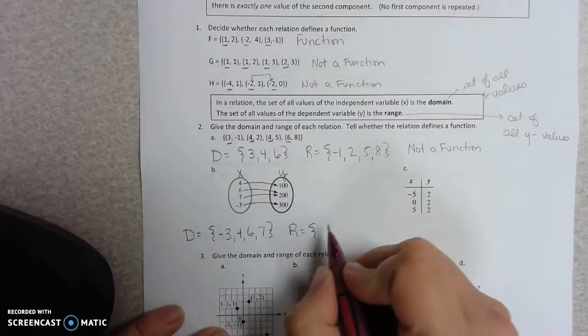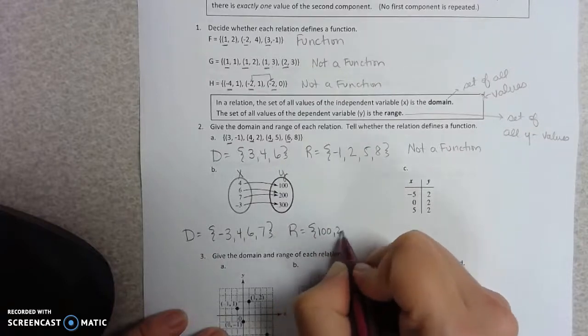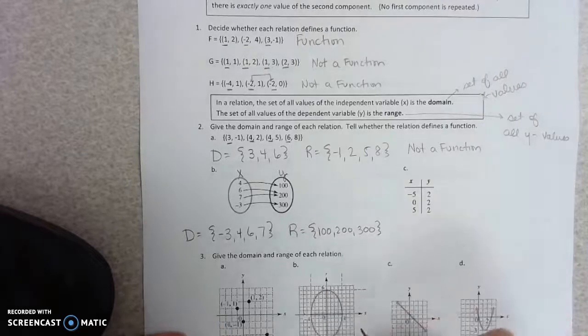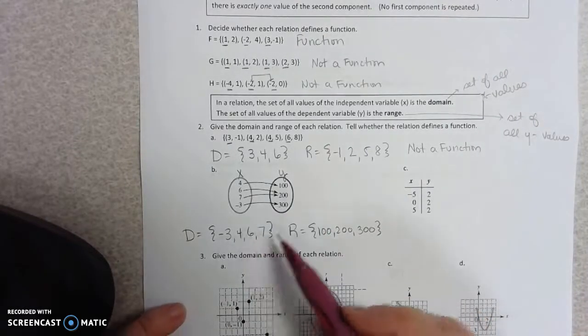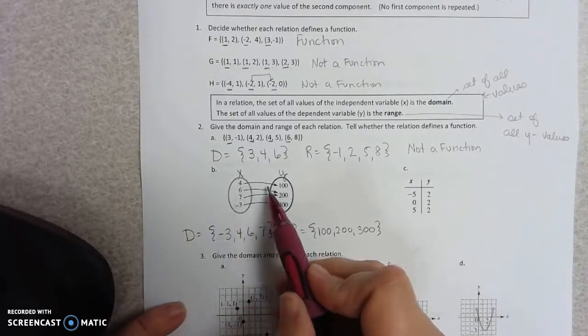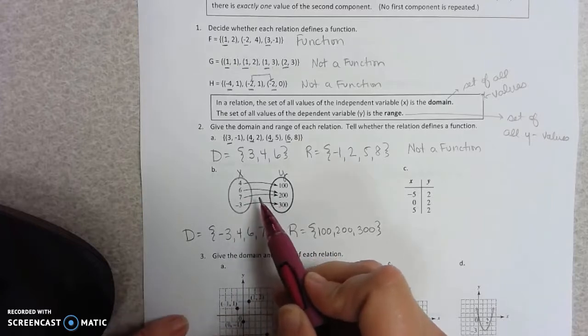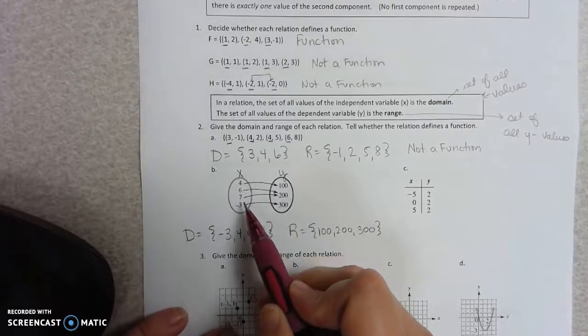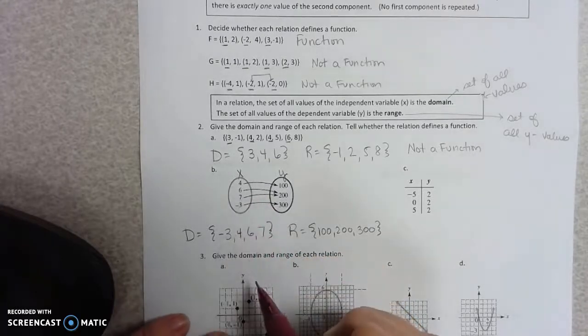And then the range is going to be 100, 200, 300. Alright, now to determine if this one is a function, you're going to look at the arrows coming off of each of the x or domain values. If there's more than one arrow coming from one of the x values, this is not a function.